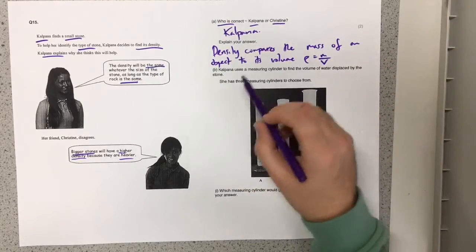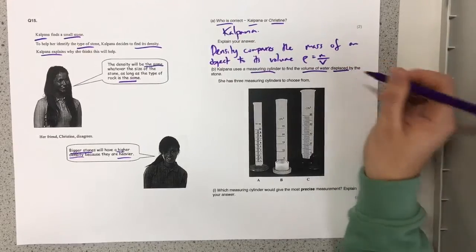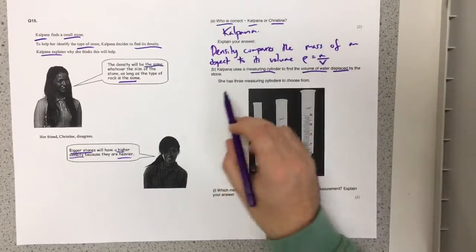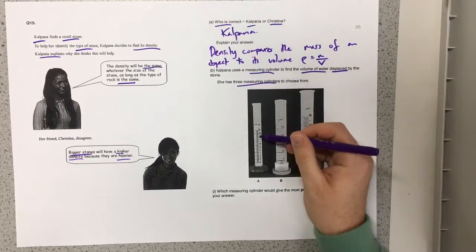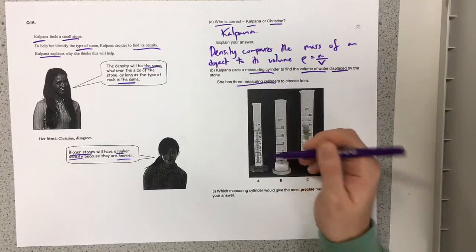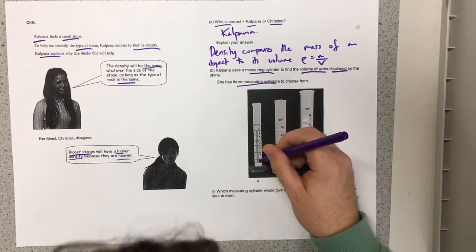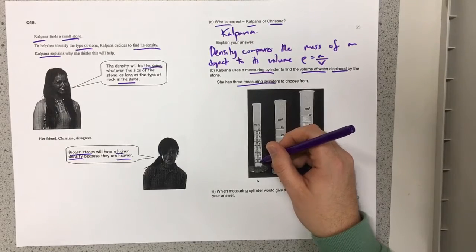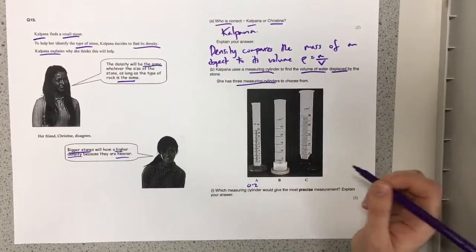Then it says Kalpana uses a measuring cylinder to find the volume of water displaced by the stone. She has 3 measuring cylinders to choose from. So we've got a 10 milliliter measuring cylinder, it's got 5 lines in between the 1 and the 2. So that's going to be 0.2 is the smallest division. So I'm going to put 0.2 there as the smallest division.